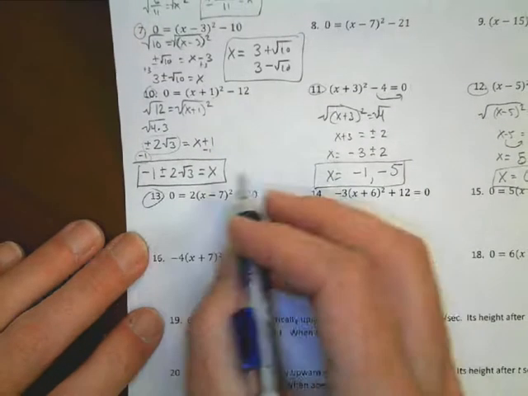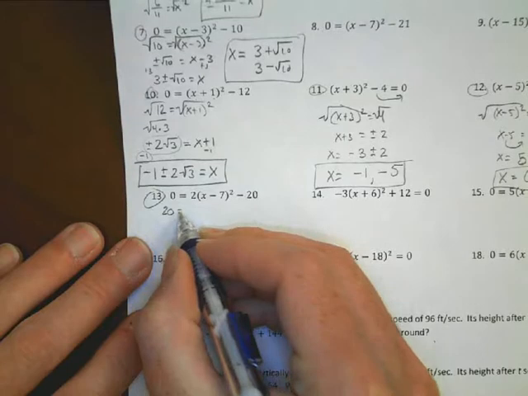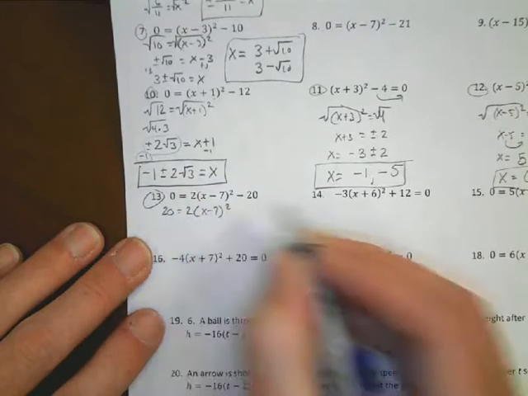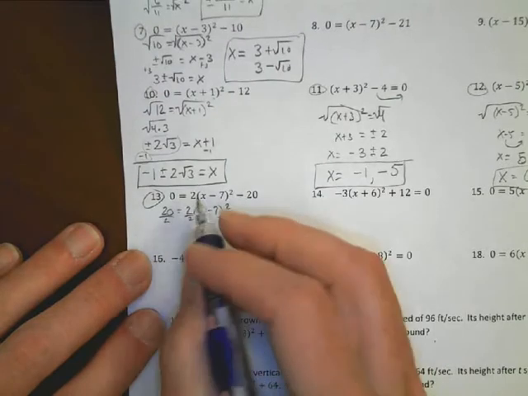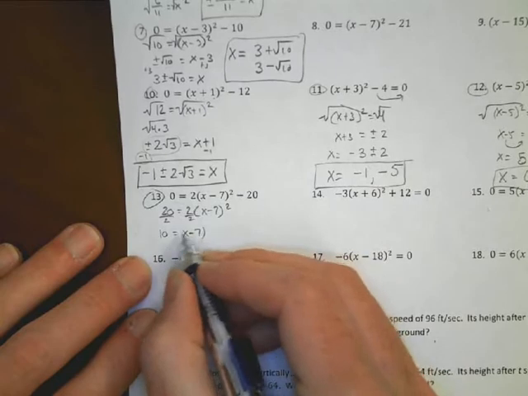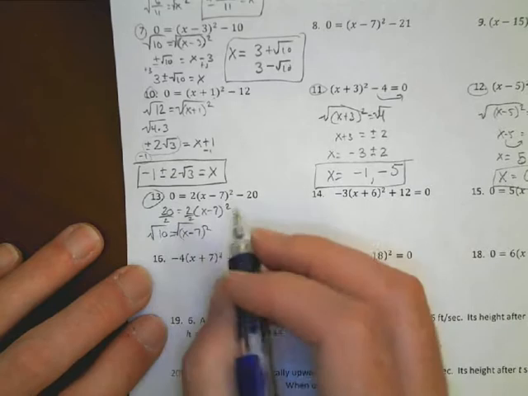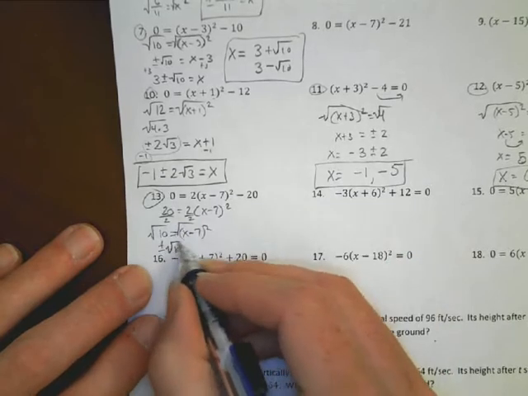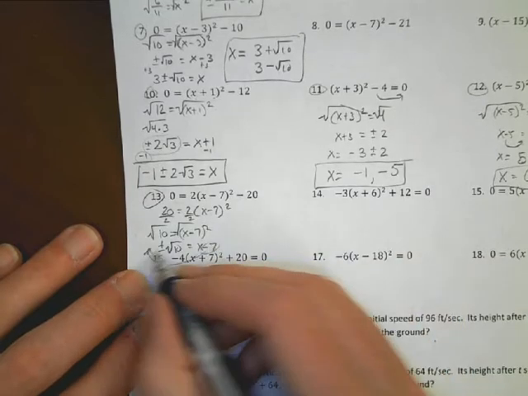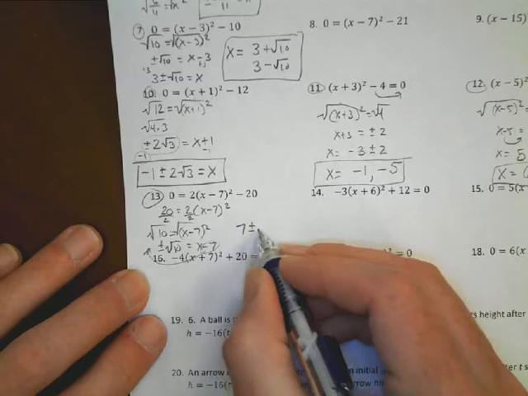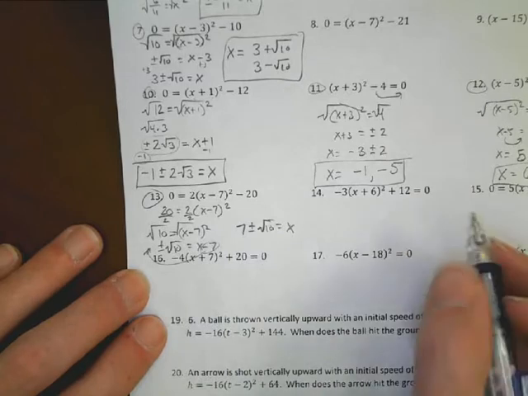Let's look at number 13 real quick. 13. Again, same idea. I'm going to move the 20 over. So instead of a minus 20, I have a positive 20 over here equals 2 times x minus 7 squared. I want to get rid of this 2, so I'm going to divide both sides by 2. So I'm left with 10 equals x minus 7 squared. Now I'll take the radical of both sides. Square root of 10 is just plus or minus square root of 10 equals x minus 7. I want to move this minus 7 over to here. So I end up with 7 plus or minus root 10 equals x.